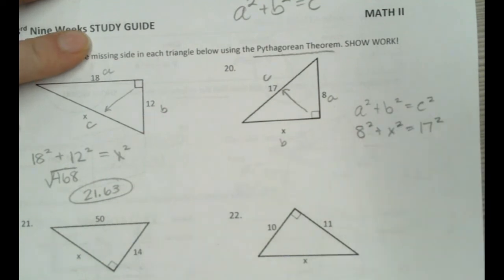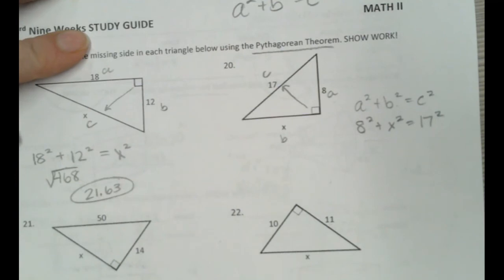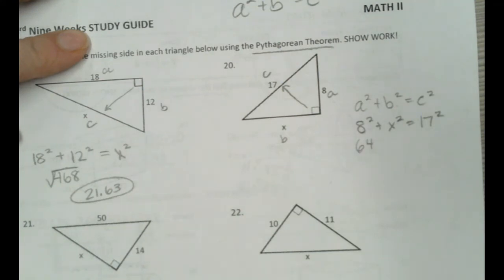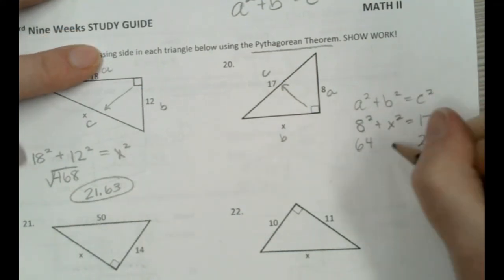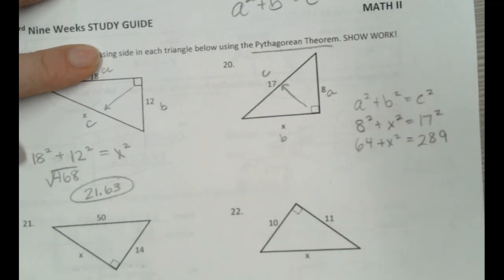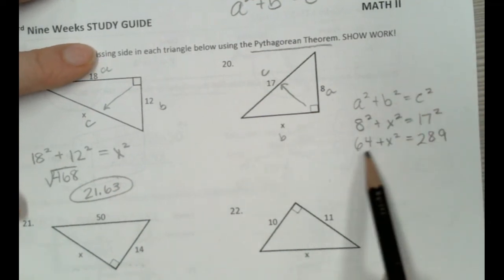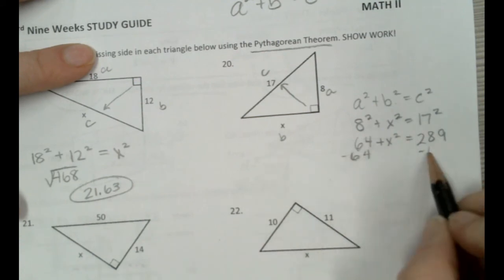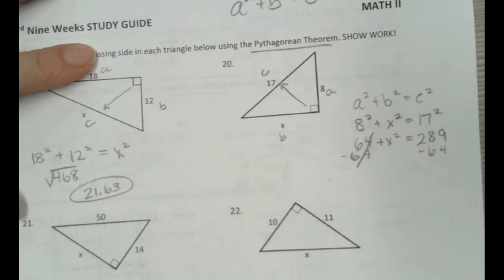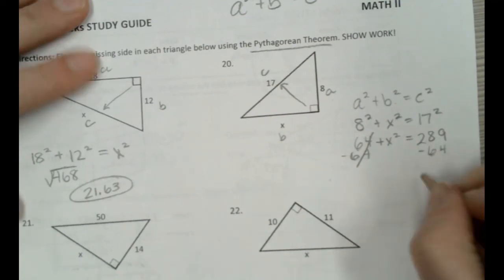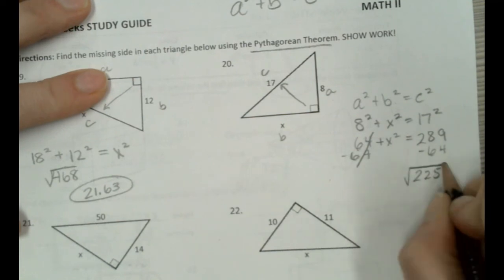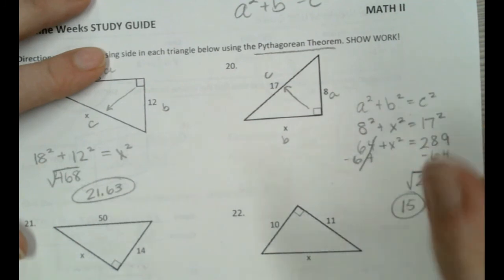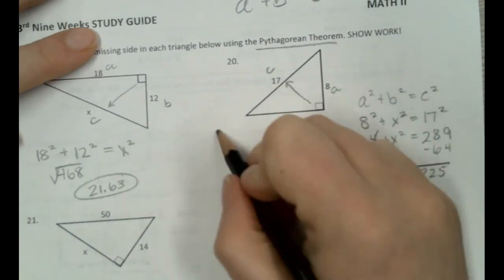So I'm going to do some simplifying first. I'm going to figure out what 8 squared is. This is 64. And 17 squared is 289. Then I'm going to just bring this down because I like it to look neat. Since we can't add these together, instead we subtract this one. To get rid of that, 289 minus 64 is 225. And then again, last step, always square root. And that is 15 for number 20. I'm going to write it over here.